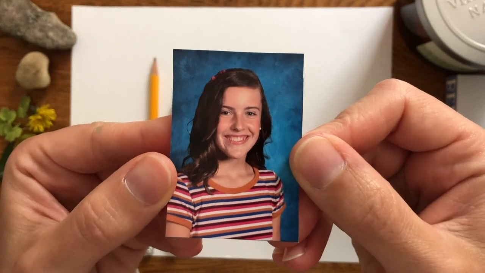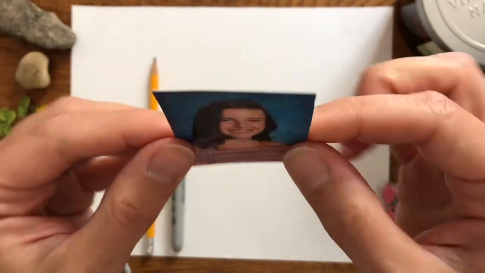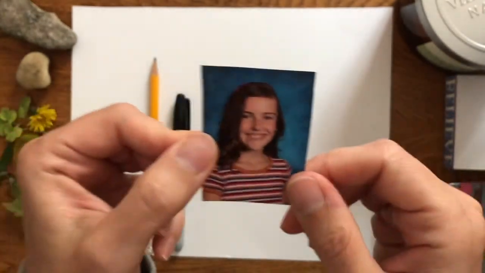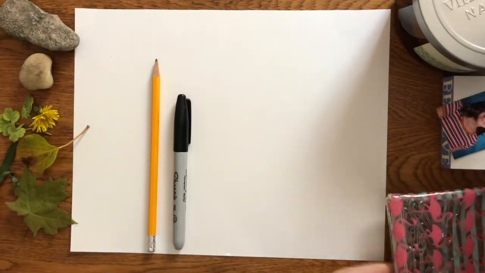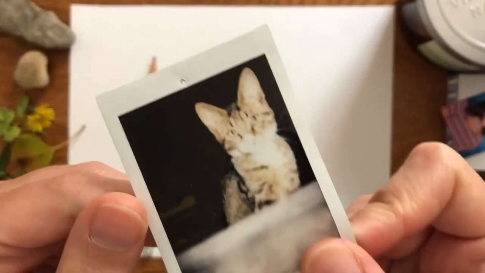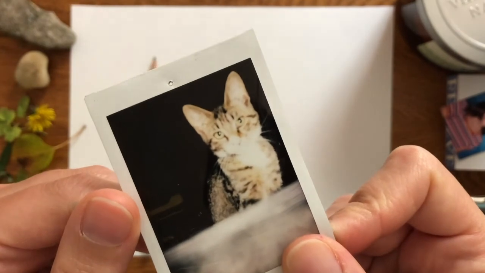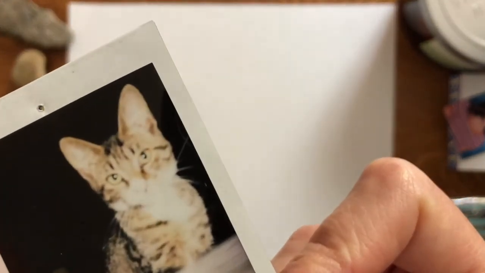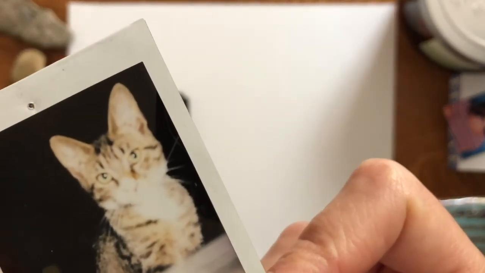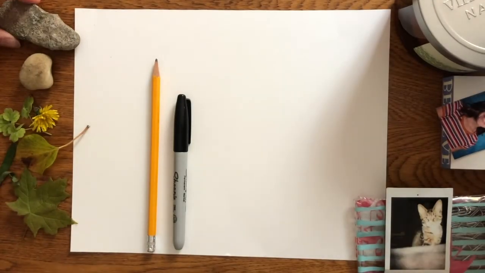My daughter's school picture, and this is a rectangle. I found another rectangle. A picture of my cat, and her ears are triangles, so I'm going to use that for my last geometric shape, triangle. All right, my organic shapes.